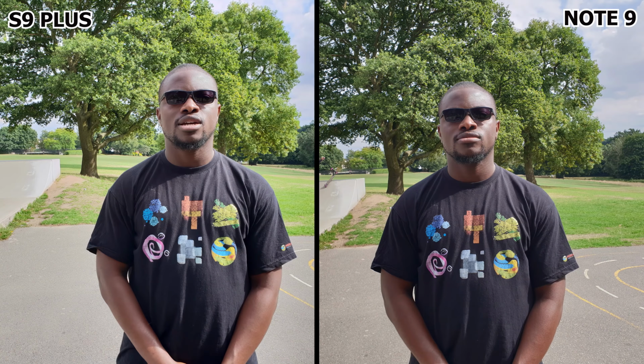Now this half body shot of myself, it might have been down to the changing light conditions with how clouds were moving with the sun that day, but if we're just taking at face value with this image, the Note 9 is doing a slightly better job with the highlight roll off around my face and my head compared to what you're seeing on the Galaxy S9 Plus on the left. So it does look like a slightly darker image, but in terms of the exposure and the skin tones as well as the highlights, it seems to be doing an ever so slightly better job on the Galaxy Note 9. But again, let me know what you think when you see these two images.